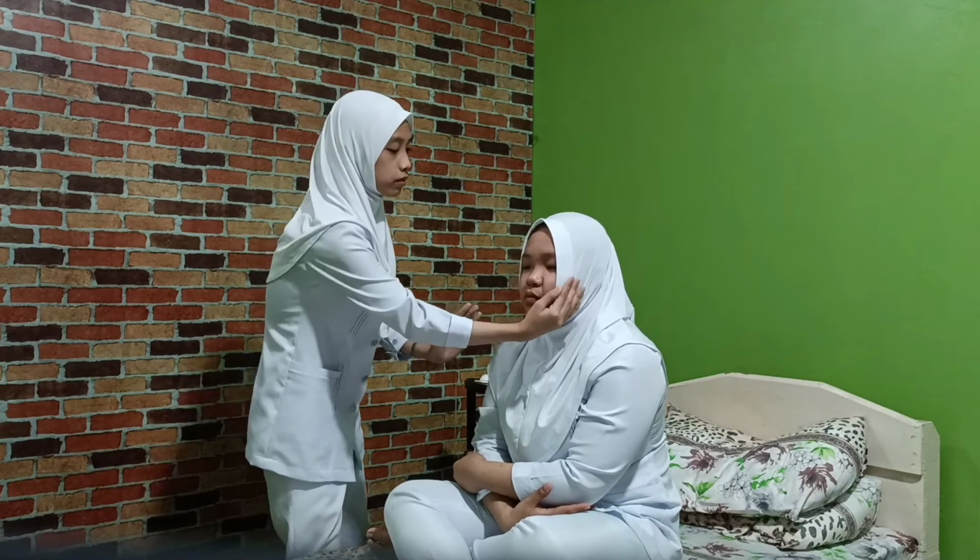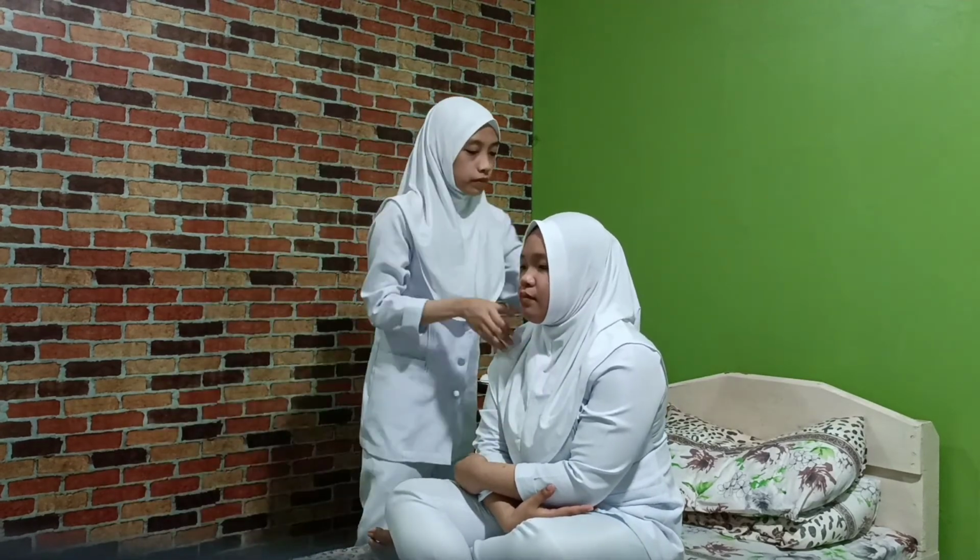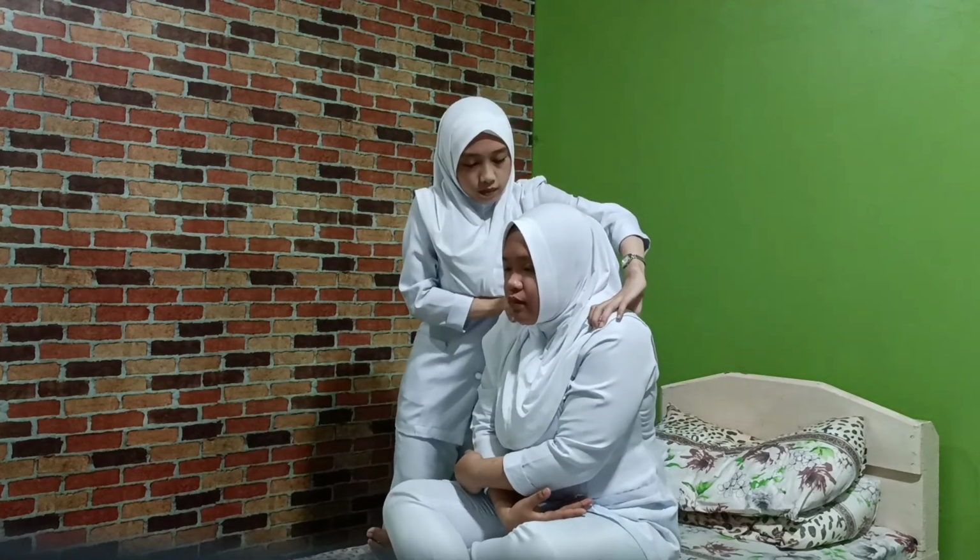Accessory, cranial nerve 11. Have the client turn his head against resistance and shrug his shoulders against resistance. This is to assess head movements and muscle strength of the neck and shoulders.